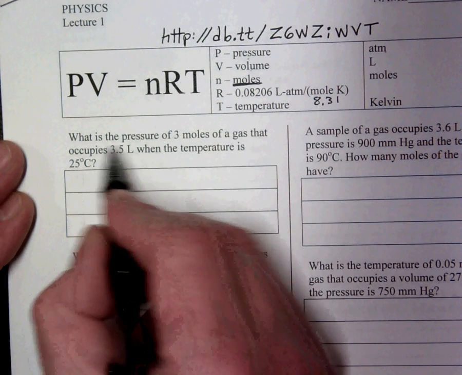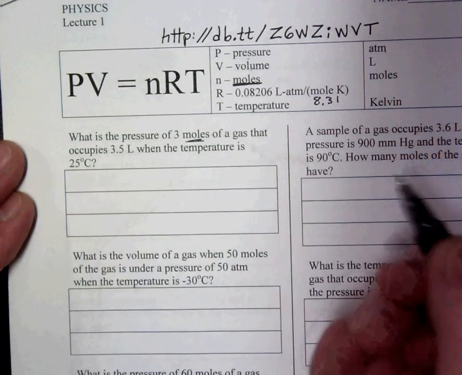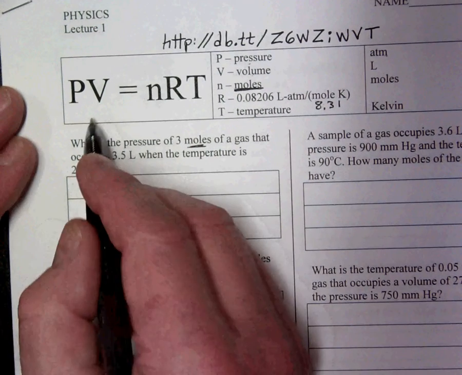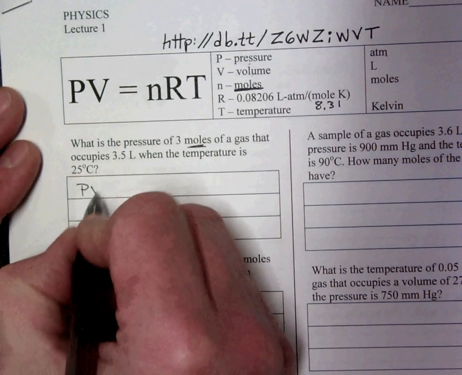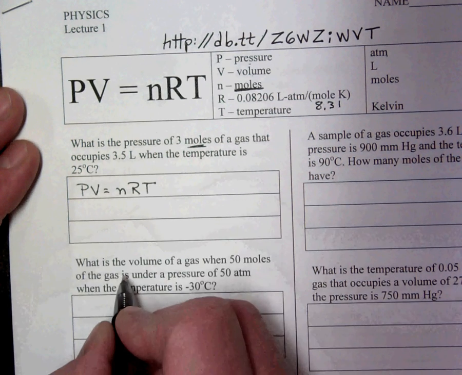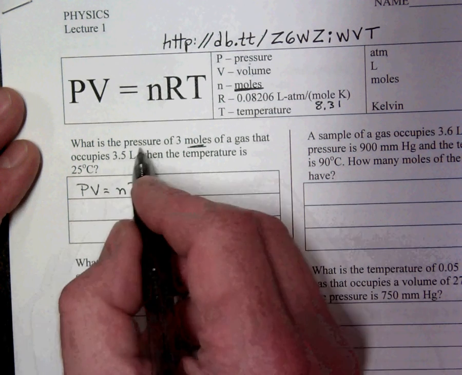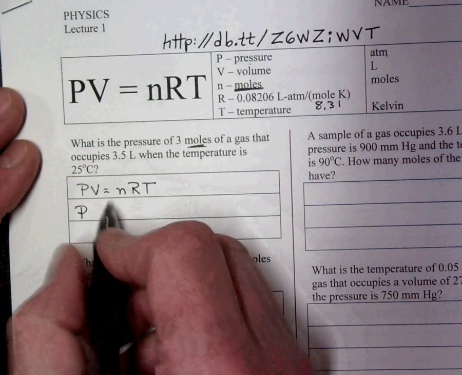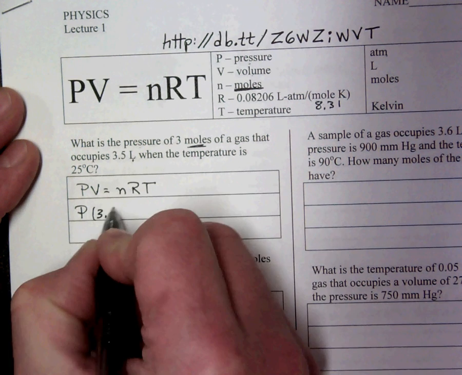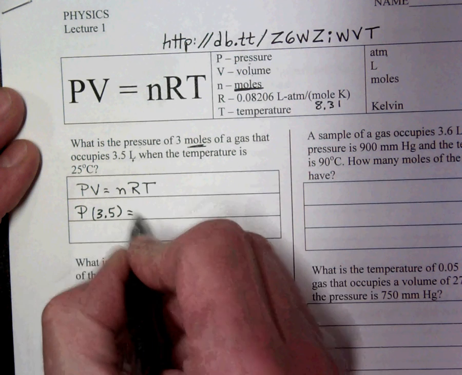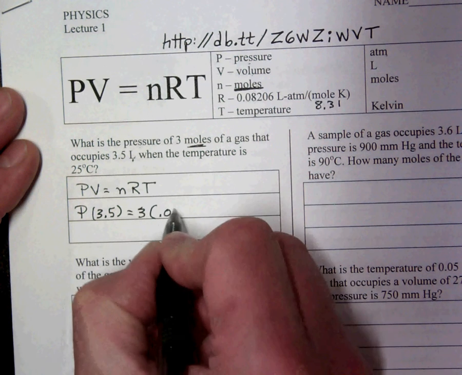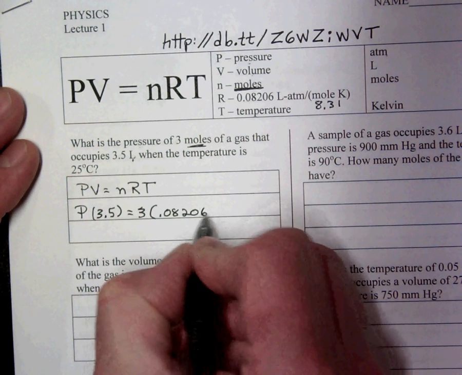So let's look. This is the pressure of, okay, there's our moles. So that clues us in which equation we're going to use. So I've got PV equals nRT. Okay, I want the pressure. The volume is in liters, so I'm good there. Don't forget the equals, 3 moles and 0.08206.